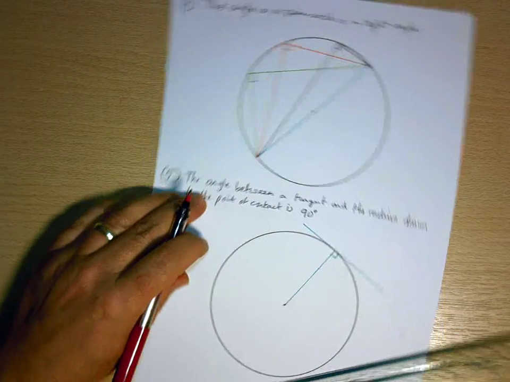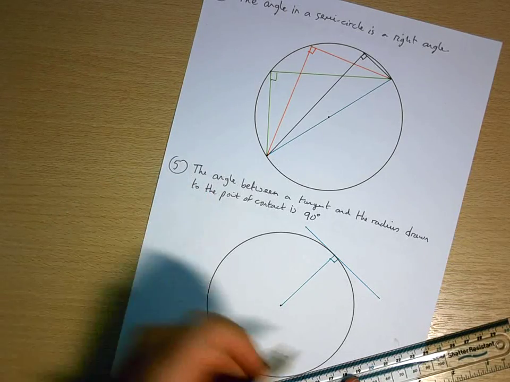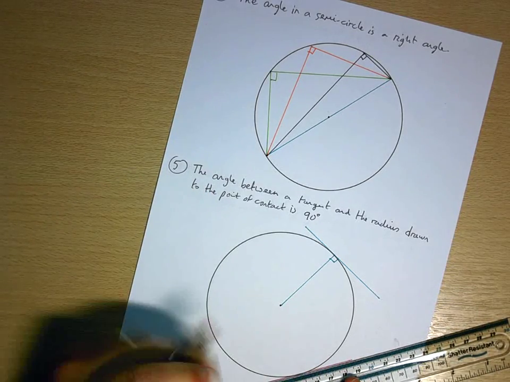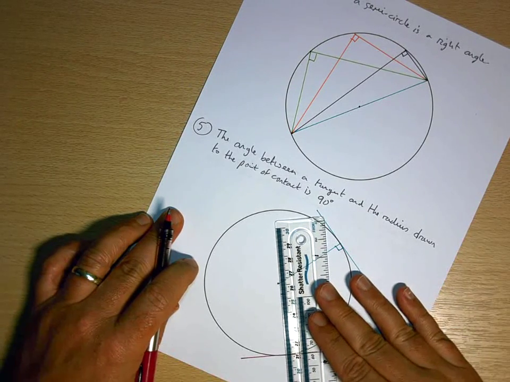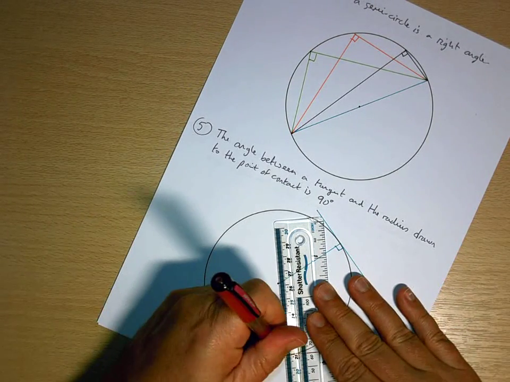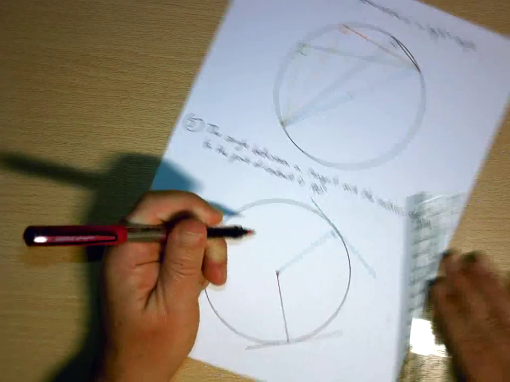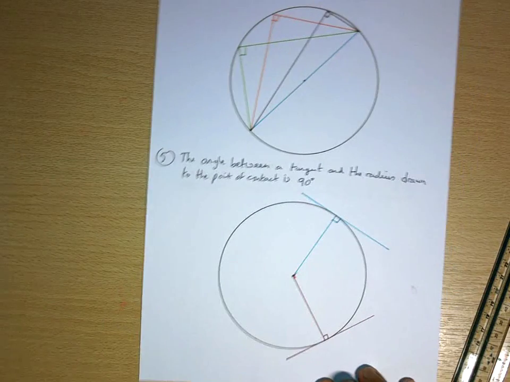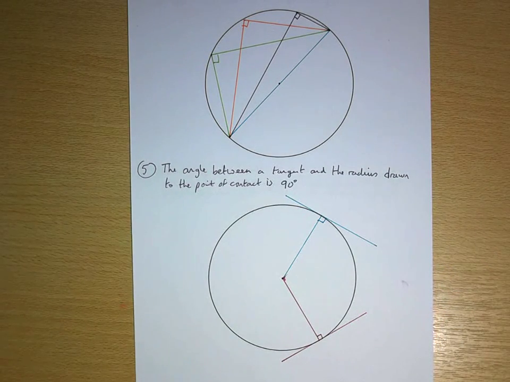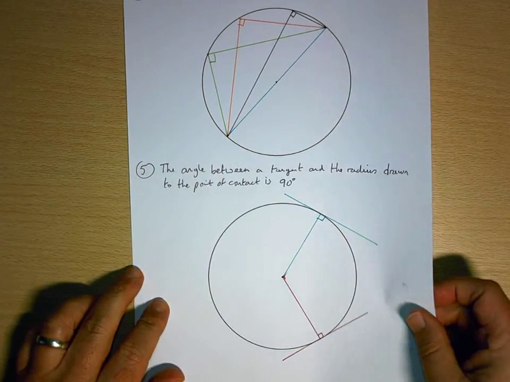If I draw my tangent somewhere else, where the tangent joins the radius, I'm going to have a right angle. So the angle between a tangent and the radius drawn to the point of contact is 90 degrees.